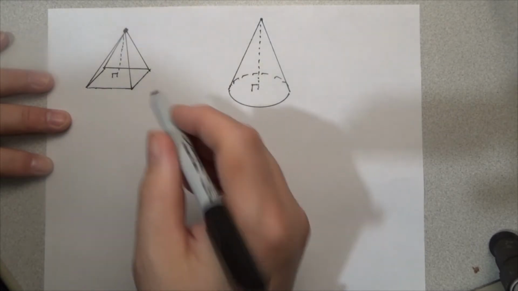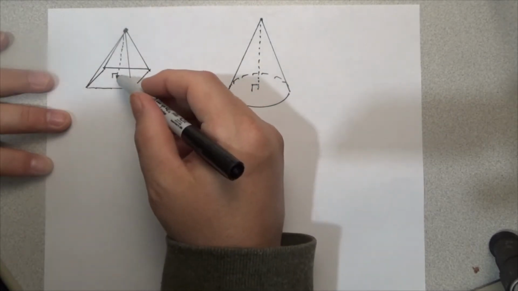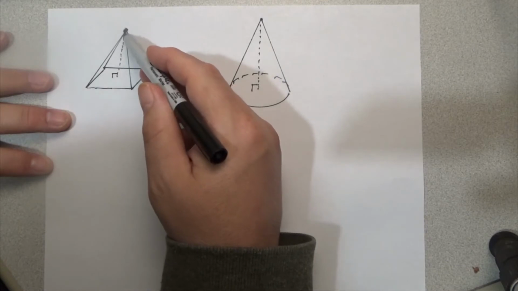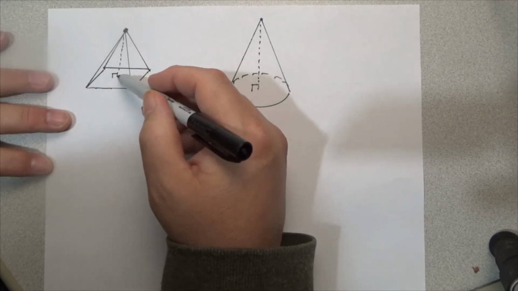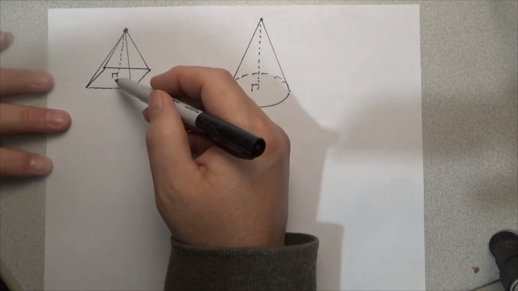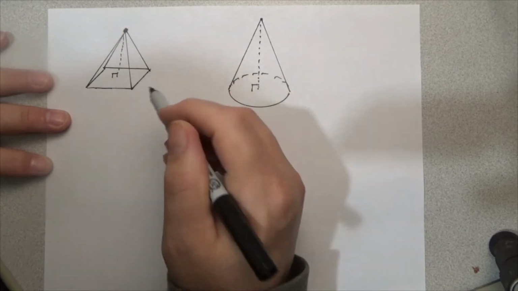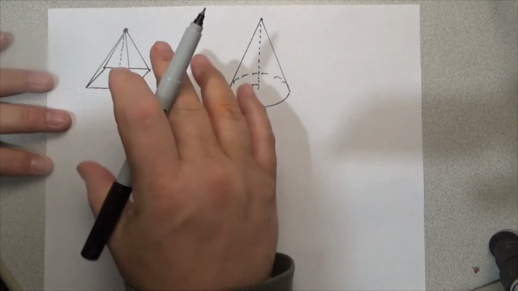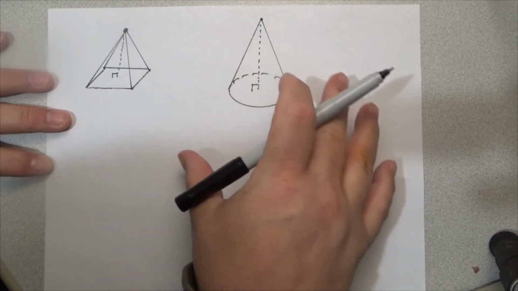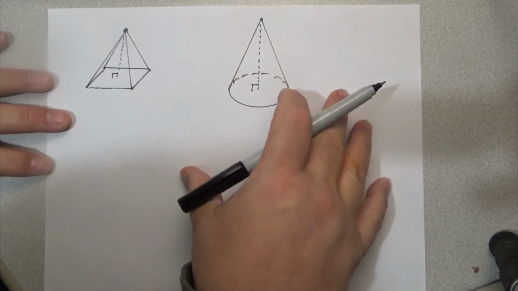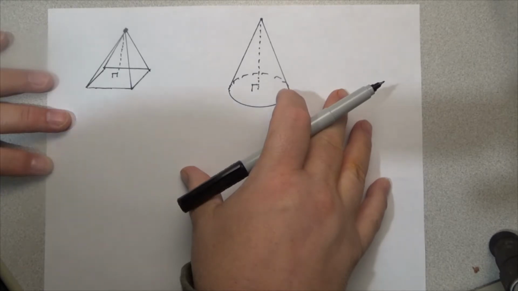Now, the altitude or the height is from the vertex down perpendicular to the base. Now, remember, a regular polygon was a polygon that had all of the angles the same and all of the sides the same.